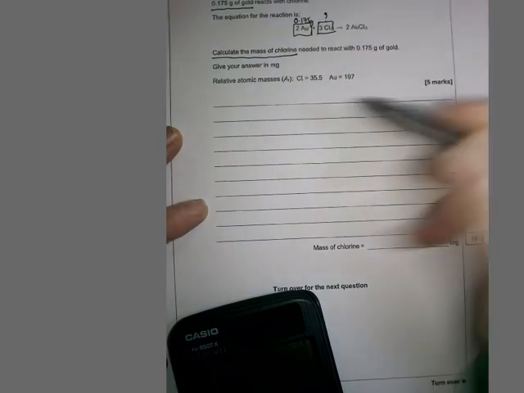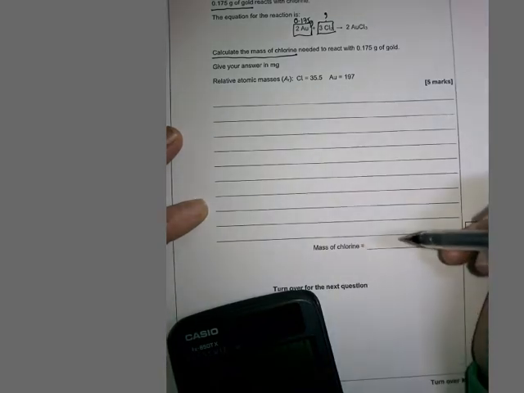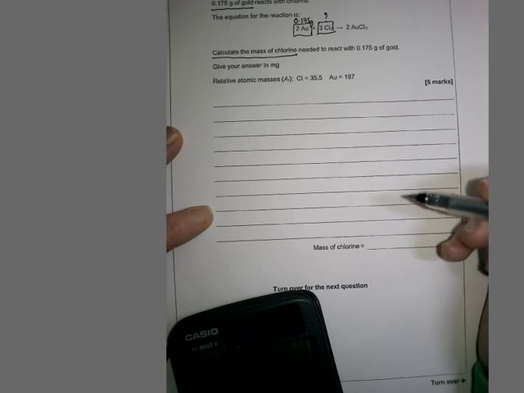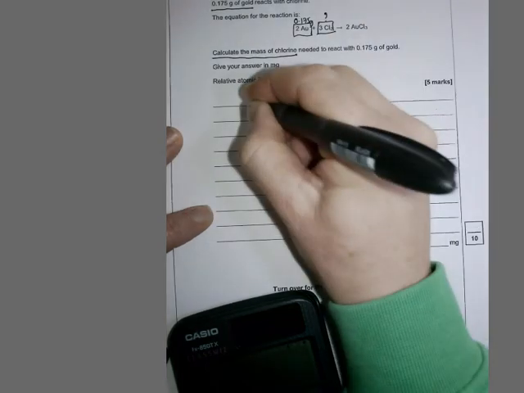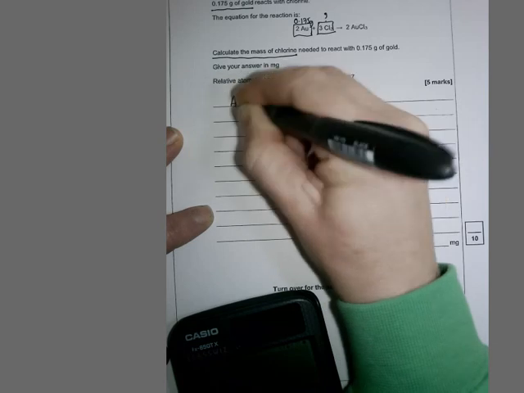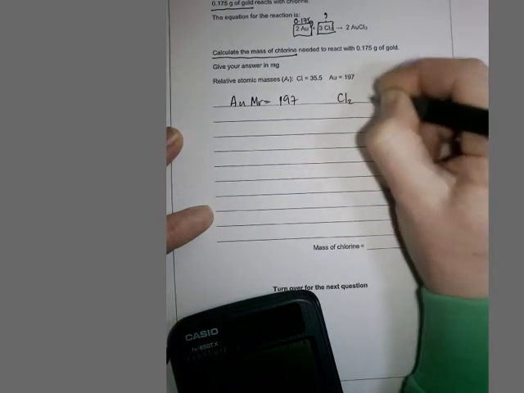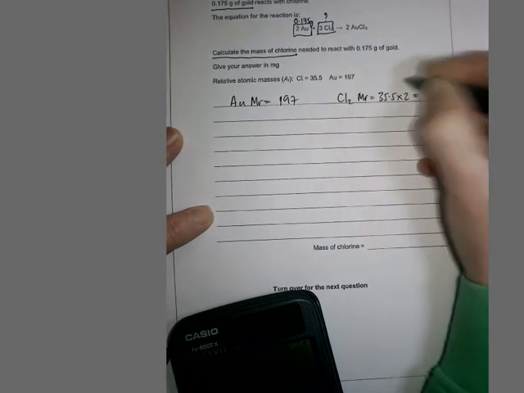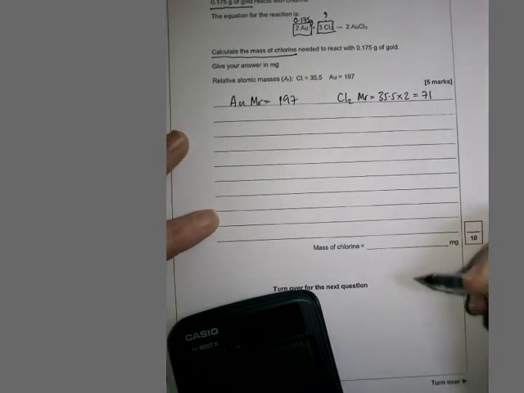They've also given us relative atomic masses for chlorine and gold. So as part of this question, we'll be expected to work out the formula masses for the chemicals we are using. So the formula mass of gold is simply 197. MR of gold is 197. And then the MR of Cl2 is 35.5 times 2, because there are 2 chlorine atoms, so that gives us 71. So we'll need those MRs later on in the question. Now, back to the reacting mass calculation.